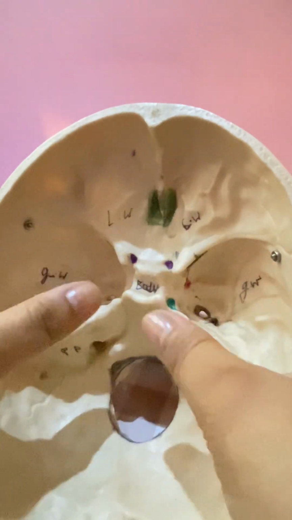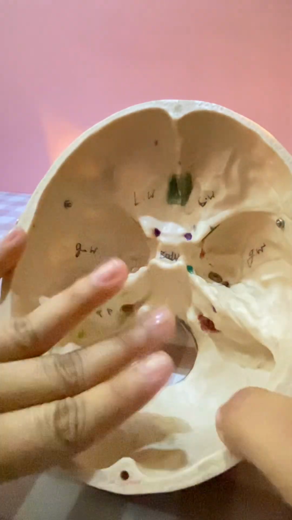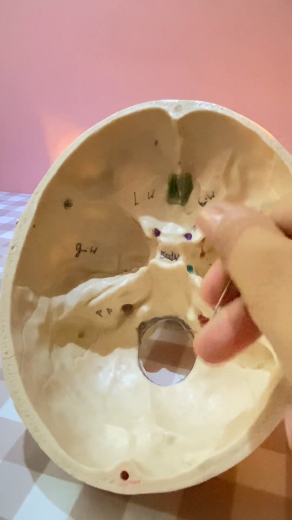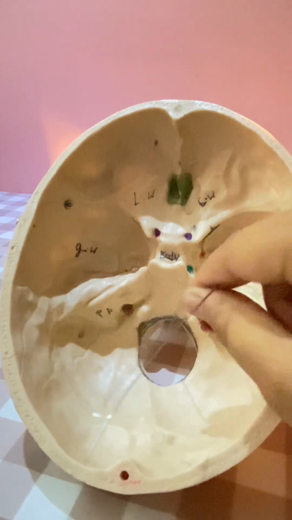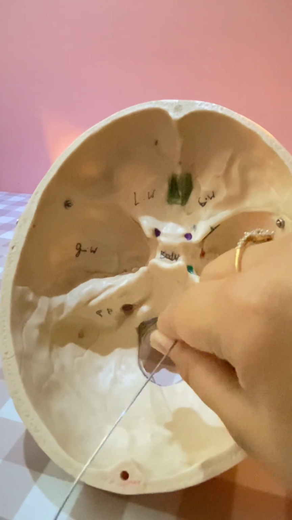Now as we have seen the middle aspect, we come to the posterior aspect of the cranial cavity. In the posterior aspect, the foremost prominent one here is your foramen magnum. Okay, this is your foramen magnum. Now foramen magnum, you know, is a very big foramen and a lot of structures are going to pass through it. Now this whole foramen is divided into 2 components.